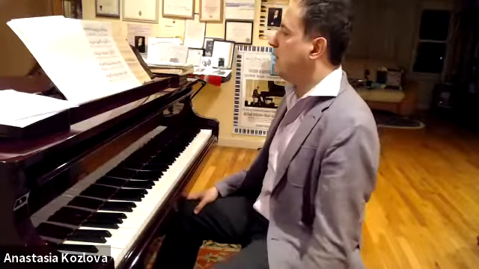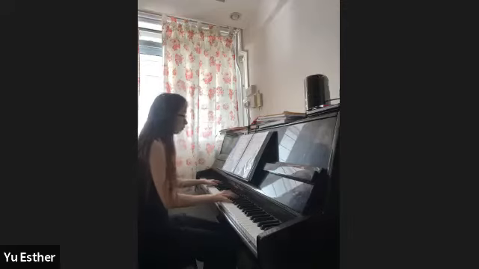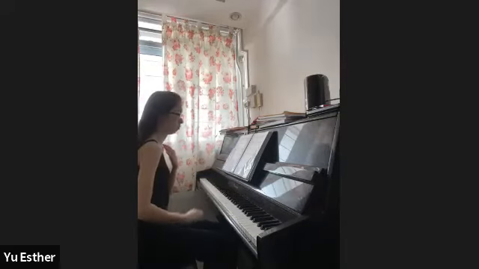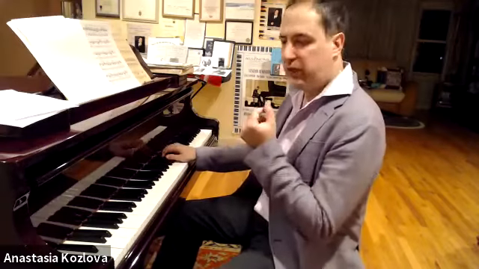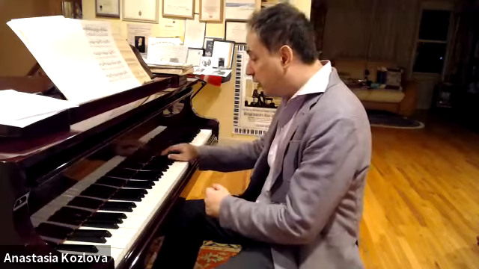Right. And now, third time when it repeats. So third time when it repeats, what do we have on the left hand? We have melody. So very important to play right hand, super soft.